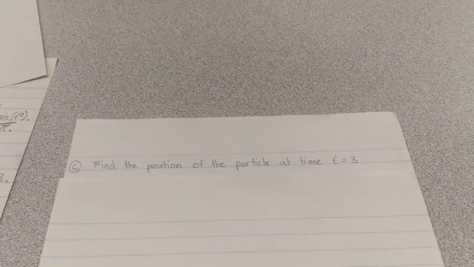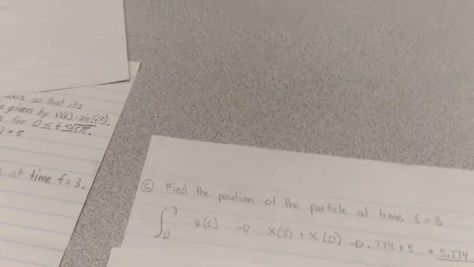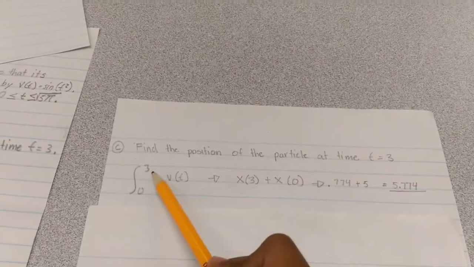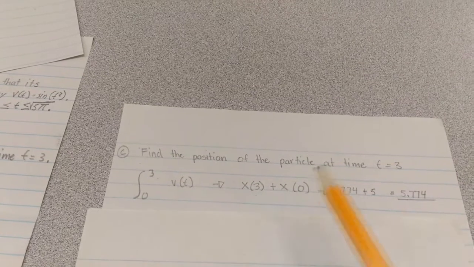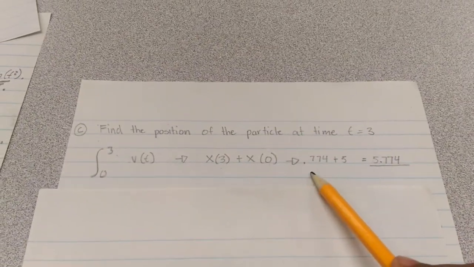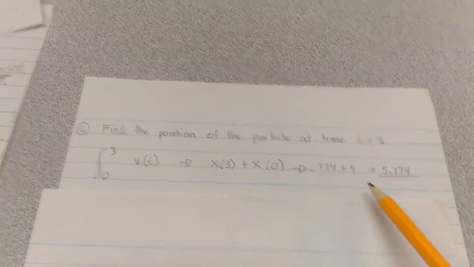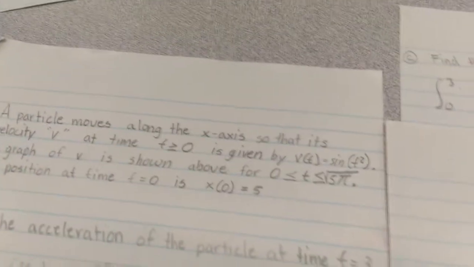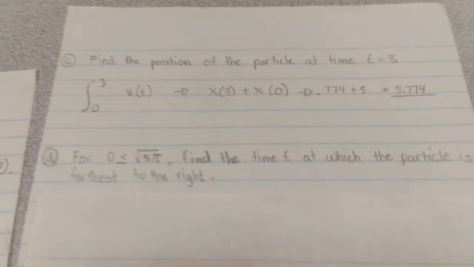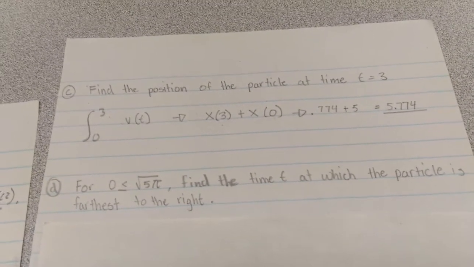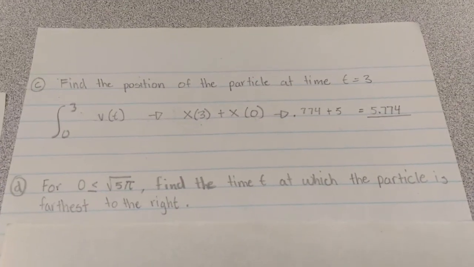Question C. Find the position of the particle at time t equals 3. That means you have to find the antiderivative of velocity since it's given. So from 0 to 3, when we find the antiderivative, we plug in 3 and 0. And when we do that, you get 0.774 for x of 3 and 5 when x equals 0, because in our original problem it says the position at time t equals 0 is 5. So there we go. When we add those two together, you get 5.774.